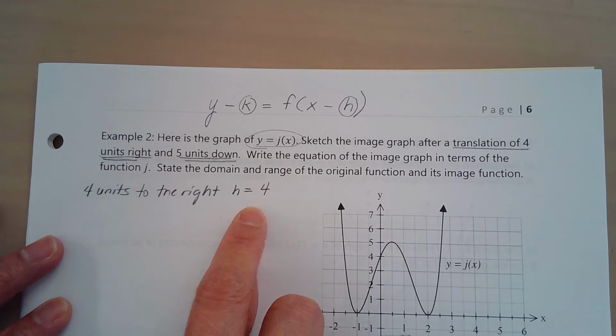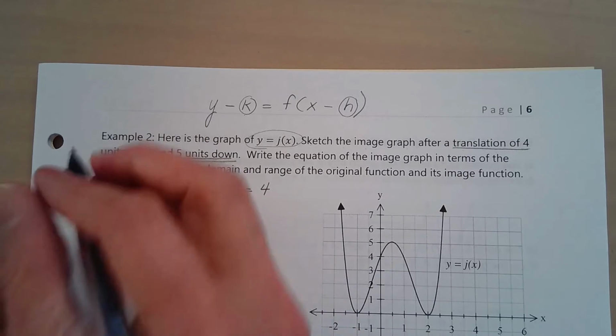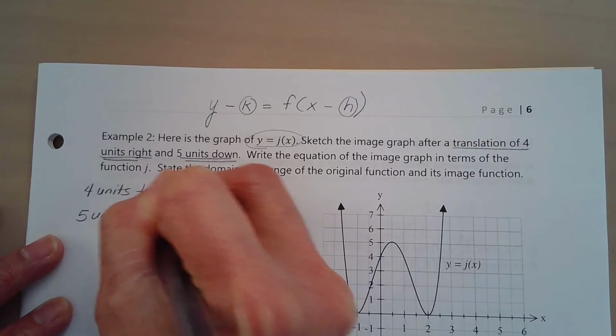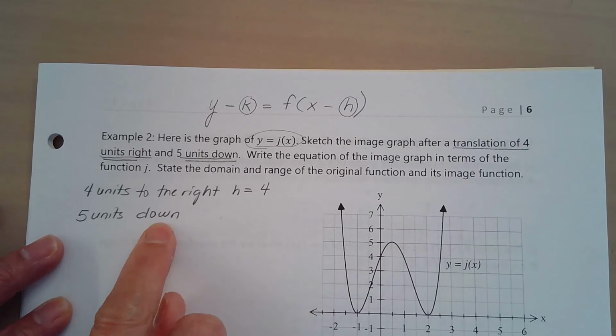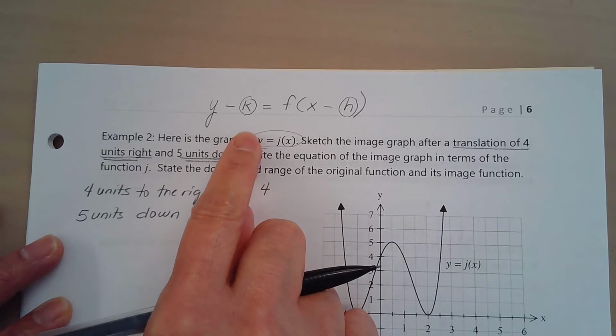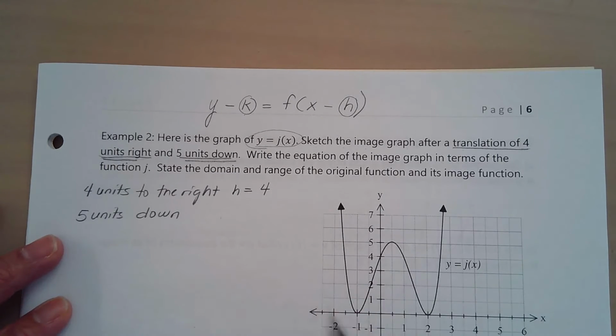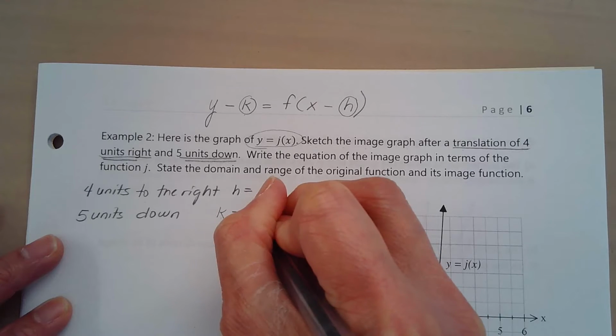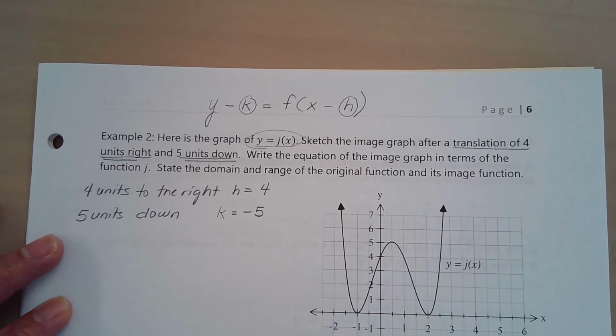Okay, and then it says here 5 units down. So that's the k value, because it's 5 units down. K is equal to negative 5, because negative is going down.